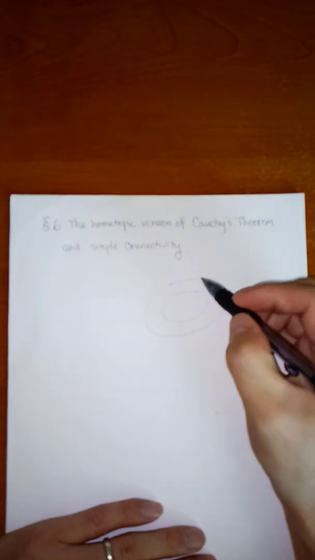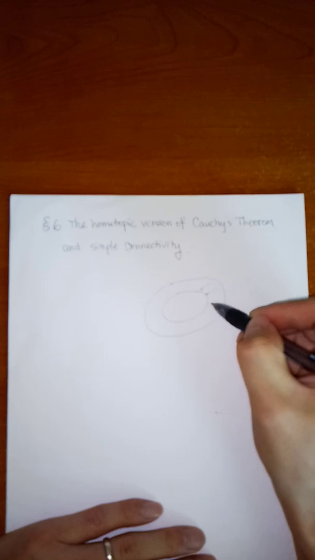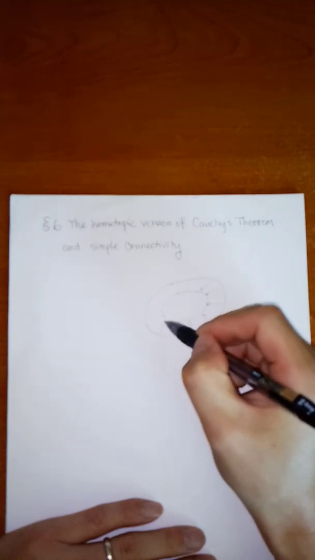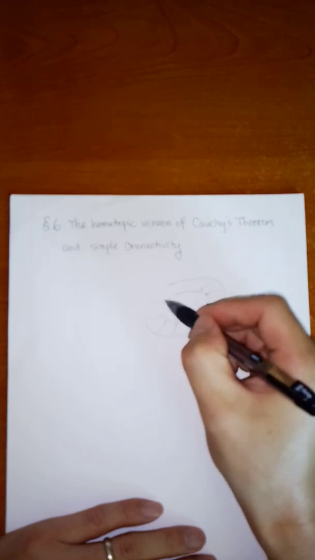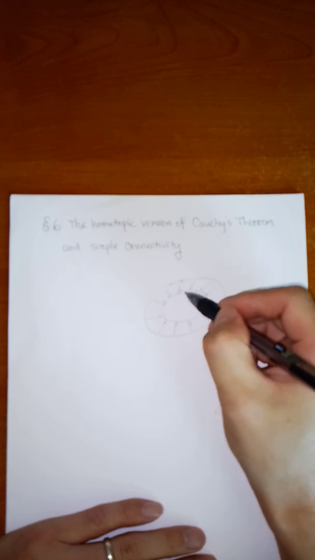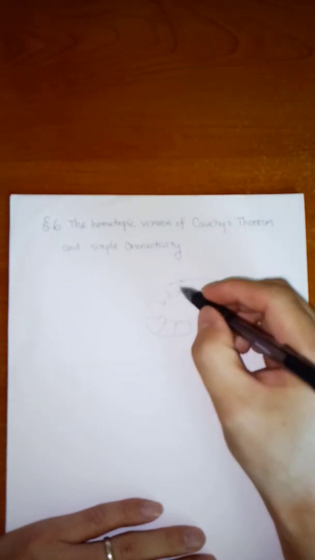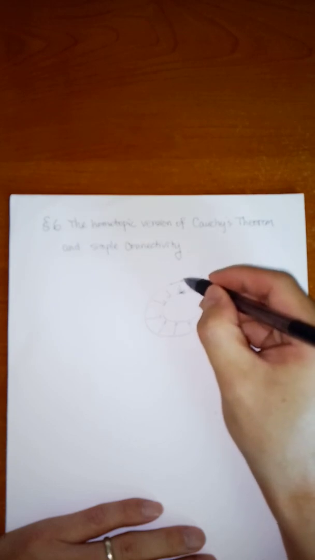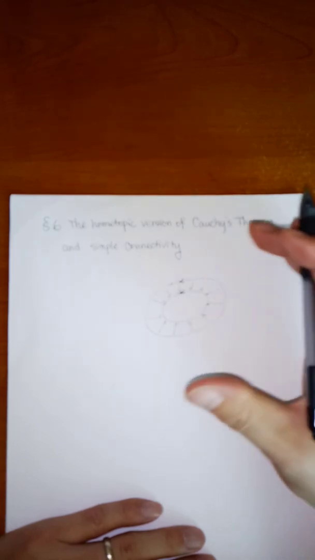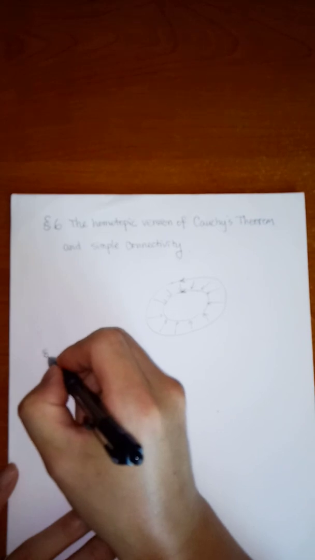Once you release your force, it will shrink to a stable condition. So basically, this large curve can be shrunk to a smaller curve, and we want to study the property of this shrinking process. So that's our first definition.